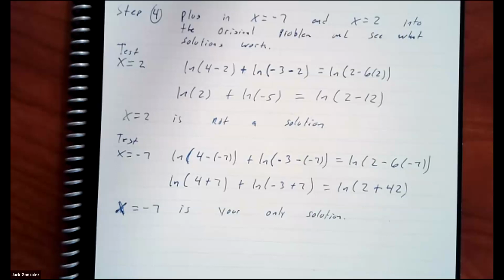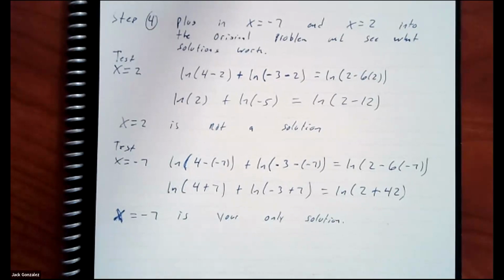Let's take a short break because these are long. It's 4:30, come back at 4:50. Pause and we'll continue. Do you guys have any questions on step 4 or before that?